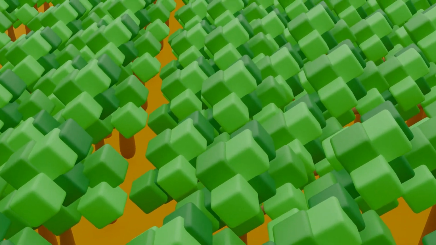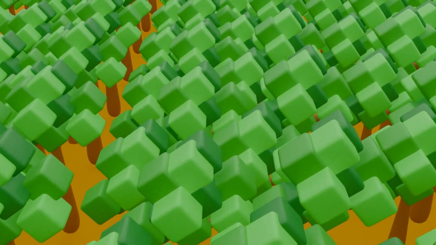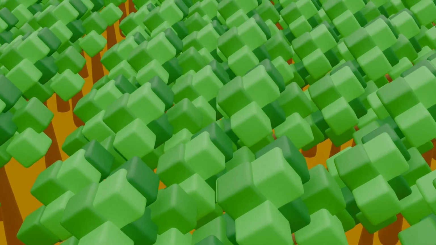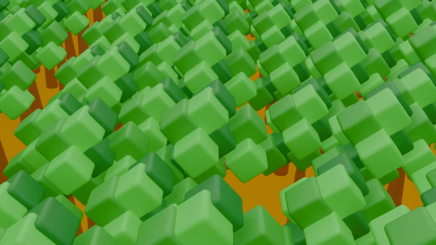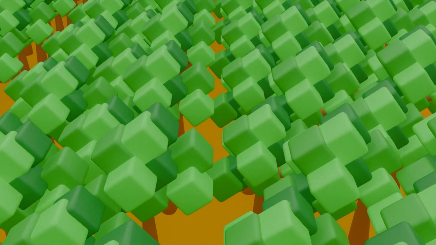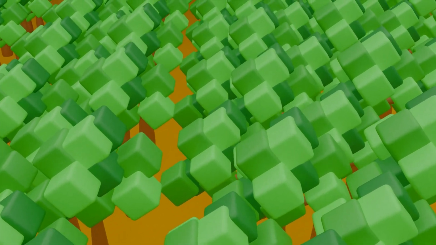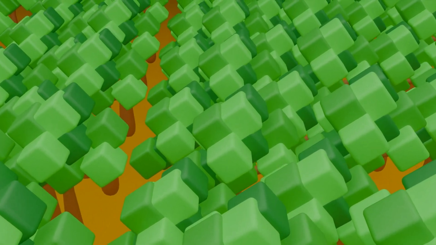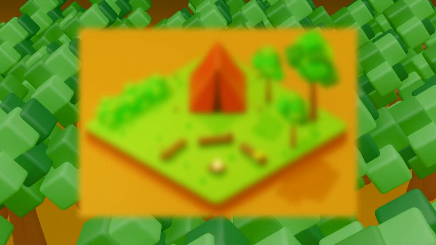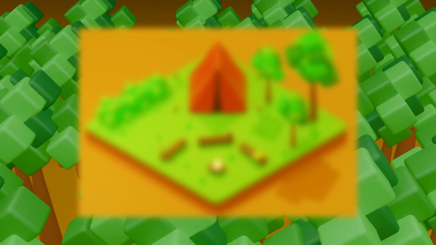This is the first video in my camping scene series. The aim of this series is to teach you how to model a stylized object related to camping in each video, keeping the information in bite-sized chunks. At the end of the series, I'll show you how to create a stylized camping scene which uses all the objects we have worked on previously.